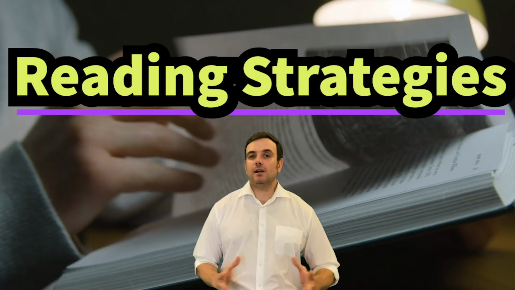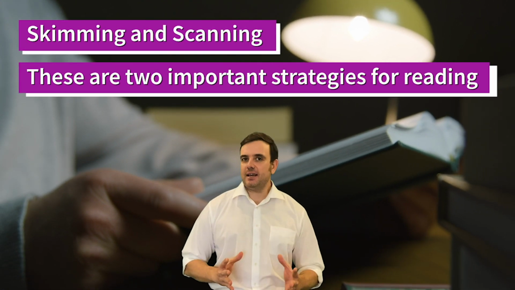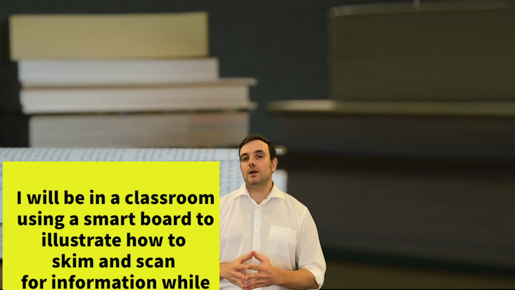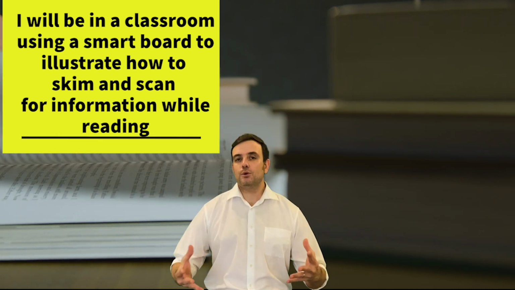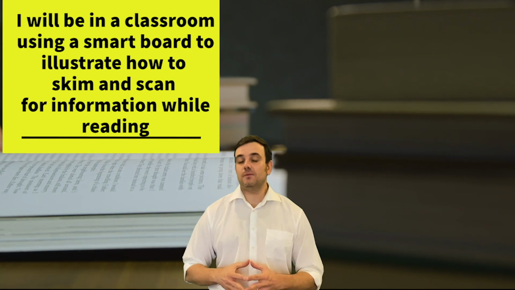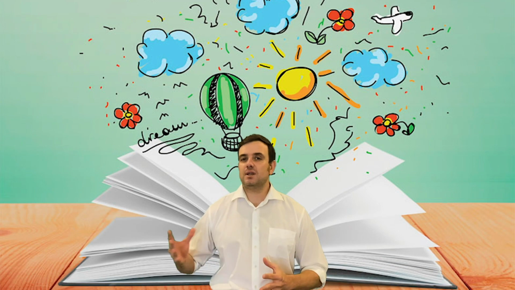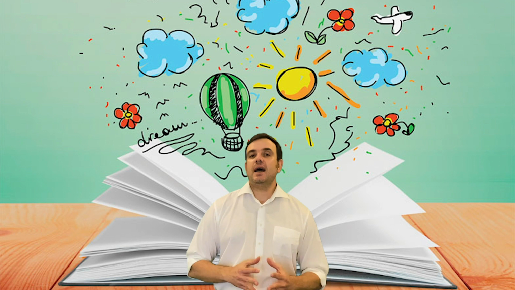Today we're going to be looking at reading, and in particular reading strategies such as skimming and scanning. So we're going to have a look at these in some detail. And the way we're going to do this is I'm going to be in the classroom, using the smartboard, and I'll have an example on the smartboard which I'll illustrate to you how to effectively improve your reading skill ability, right? Once again, this will be through skimming and scanning.